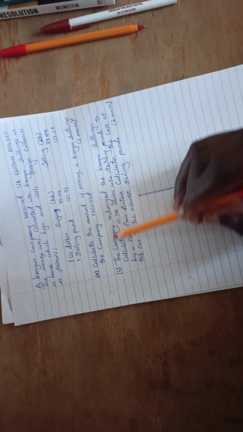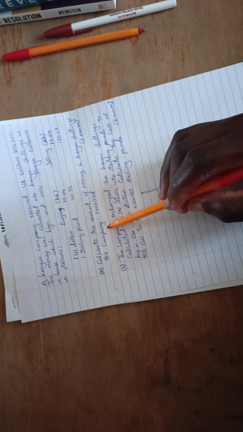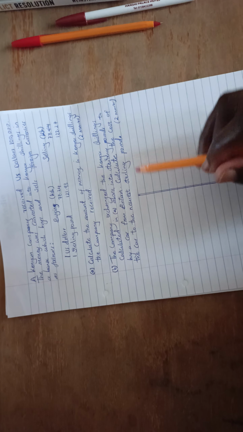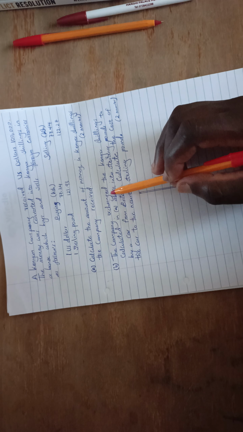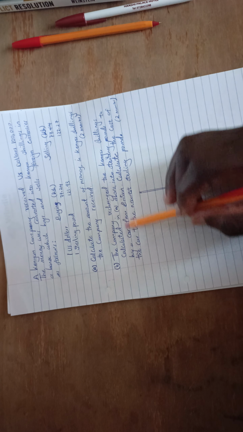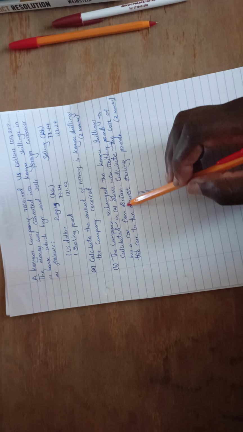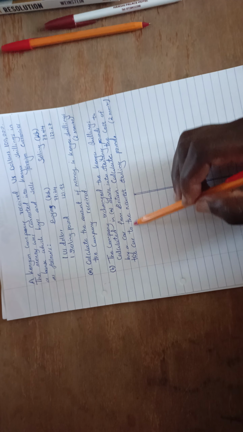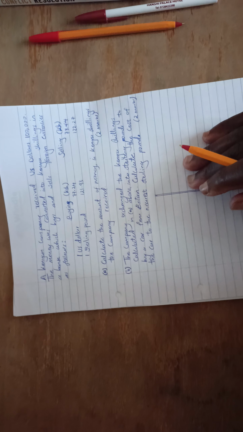So we are told to calculate the amount of money in Kenya shillings the company received. That is part A of the question. Then part B of the question is: the company exchanged the Kenya shillings calculated in A above into sterling pounds to buy a car from Britain. Calculate the cost of the car to the nearest sterling pound. Now, let us try and solve this question.